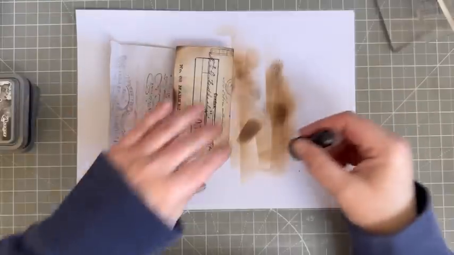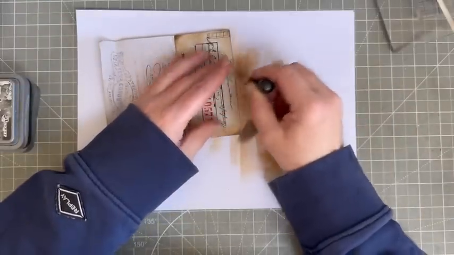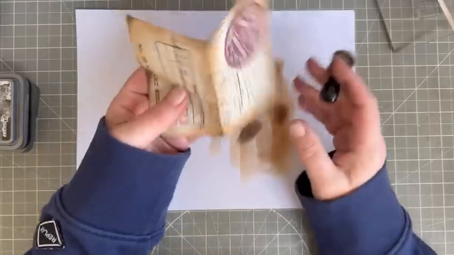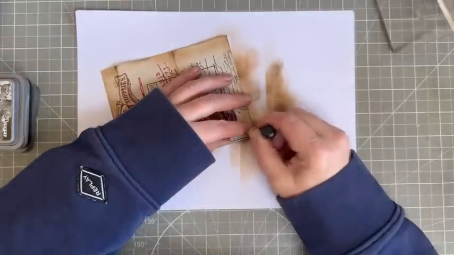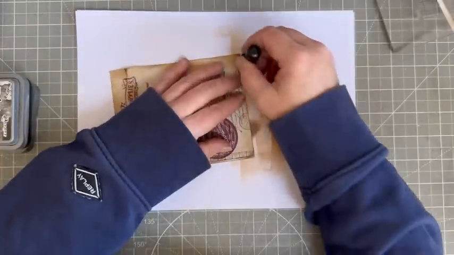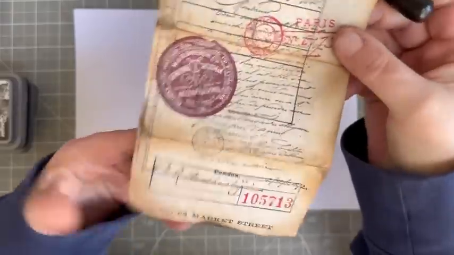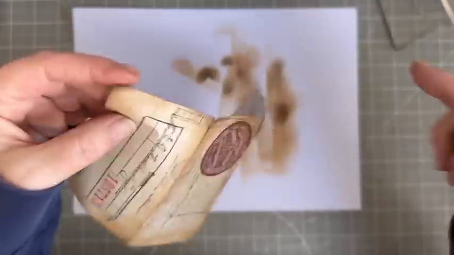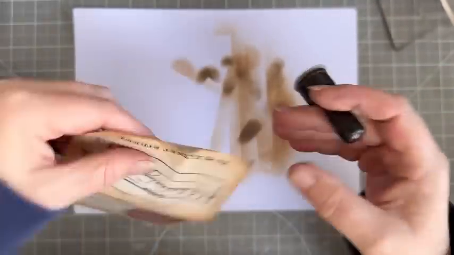And you might be better off, because it's so delicate, putting it down on the paper. And then you get, look at that, little scuff marks. It's just so cool.